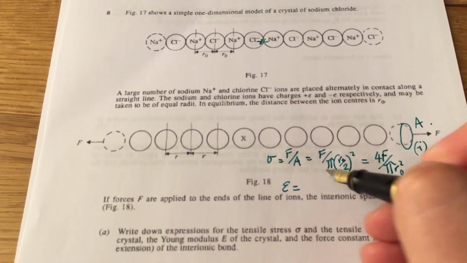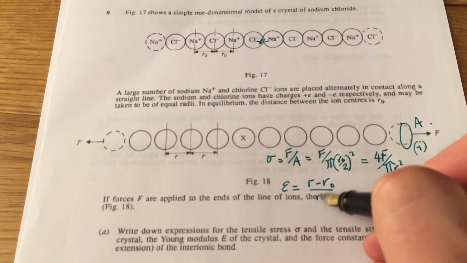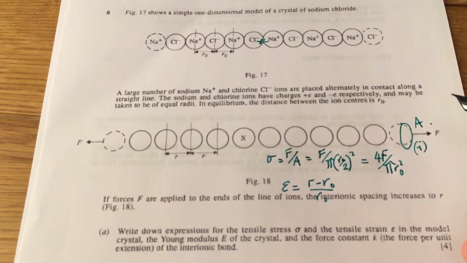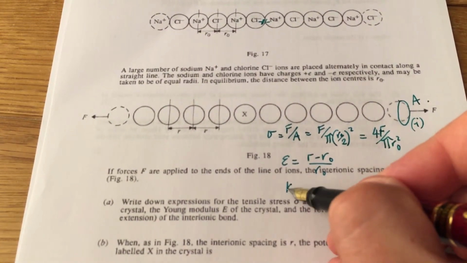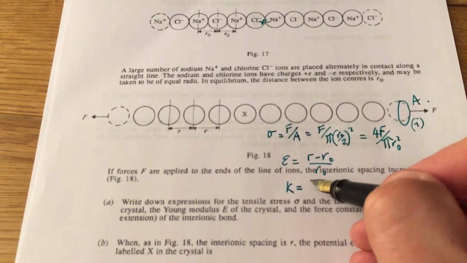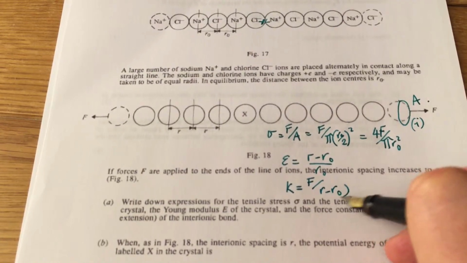The strain, of course, is going to be the extension divided by the original length. And the force constant K is going to be the force exerted divided by the extension, r minus R0.